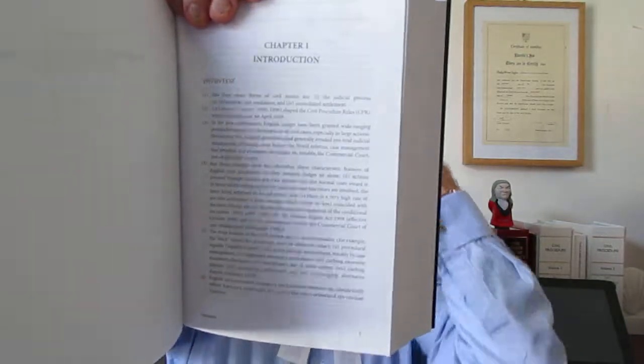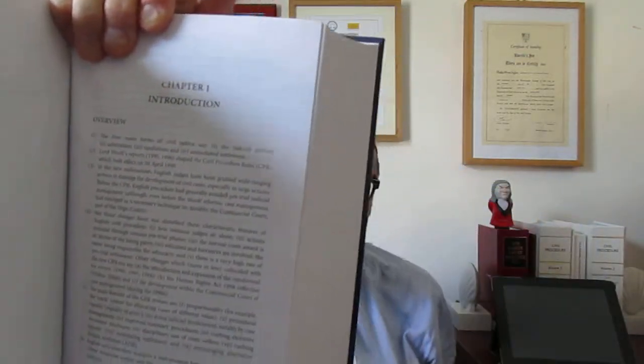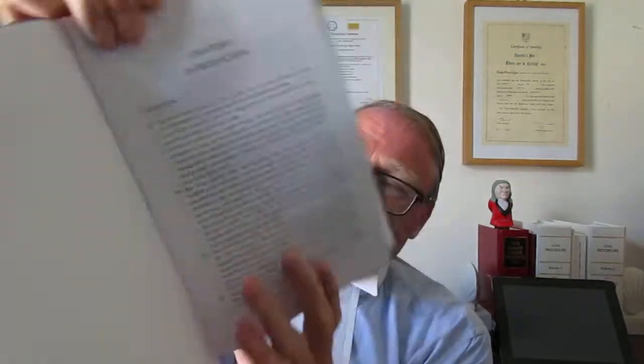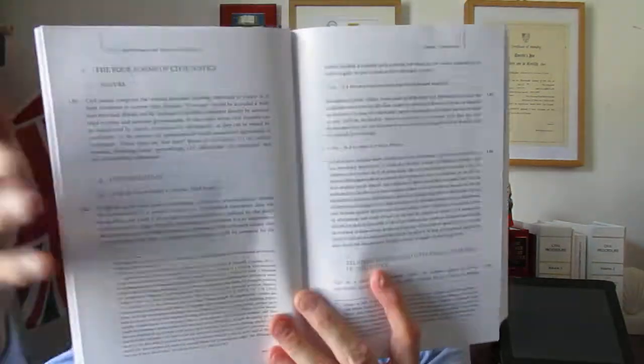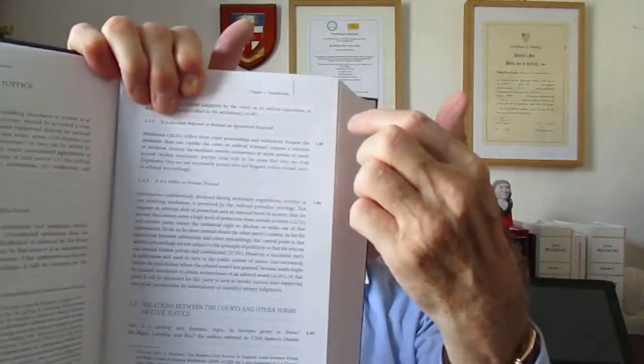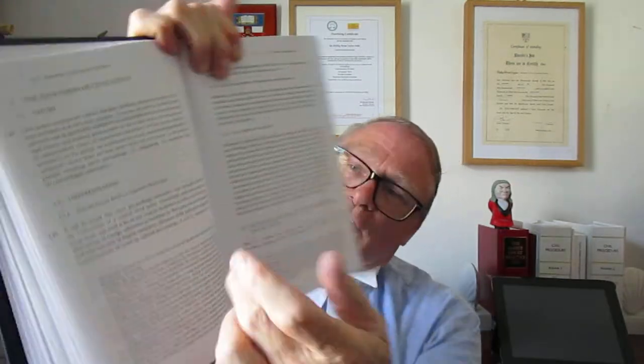Then you see the beginning of the book, part 1, the introduction to the forms of civil justice. Then you see the structure of the book itself. We get an overview, so that's an introduction and then an overview, which is quite useful to start with. And then you get to the paragraph numbering, which you can see, which is on the side there, and you've got footnoting all the way through.